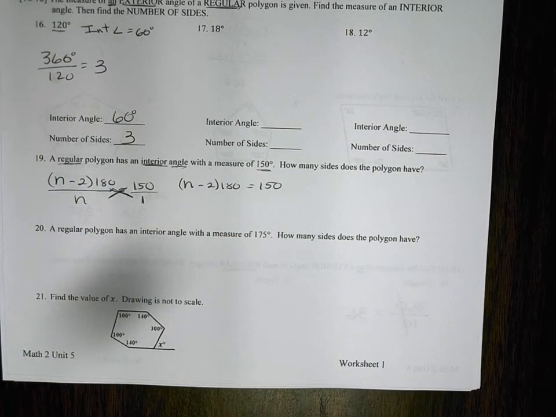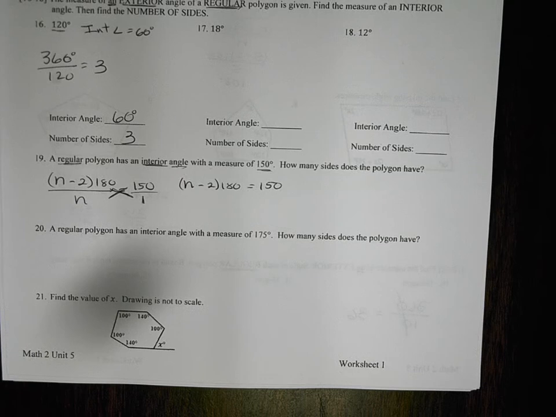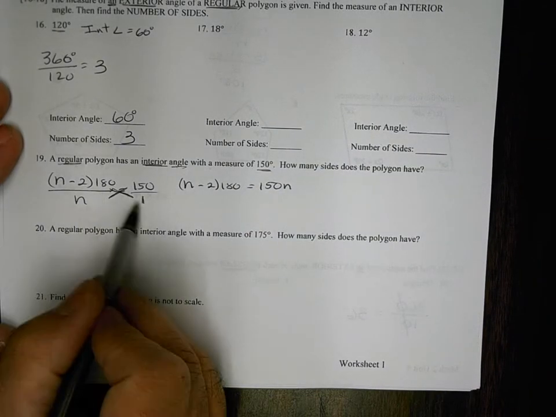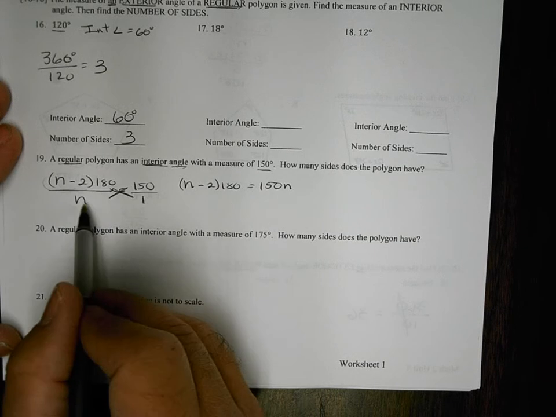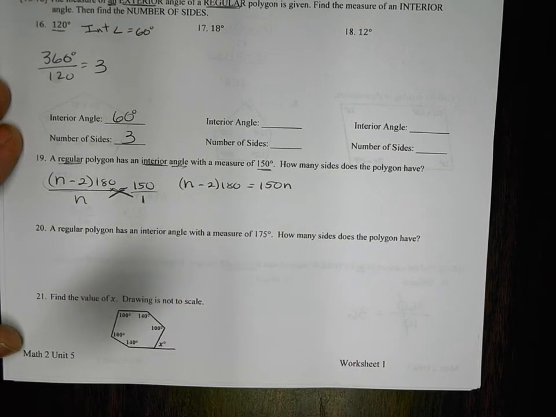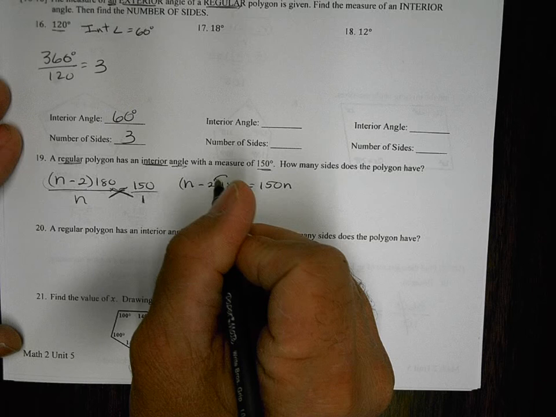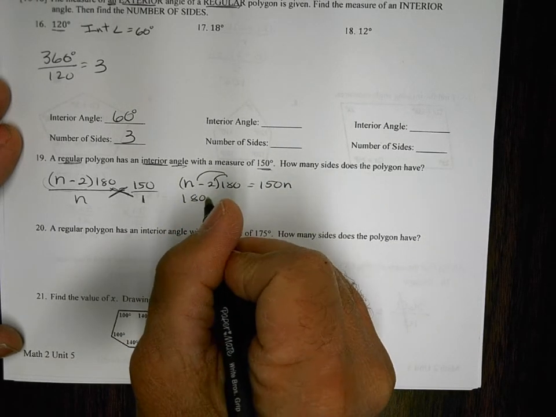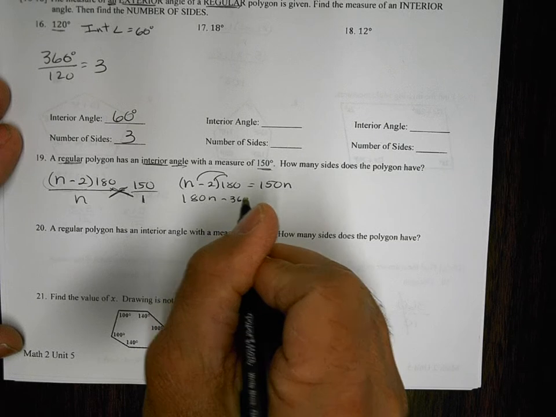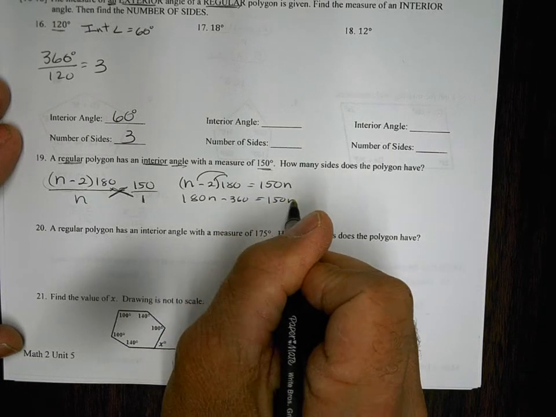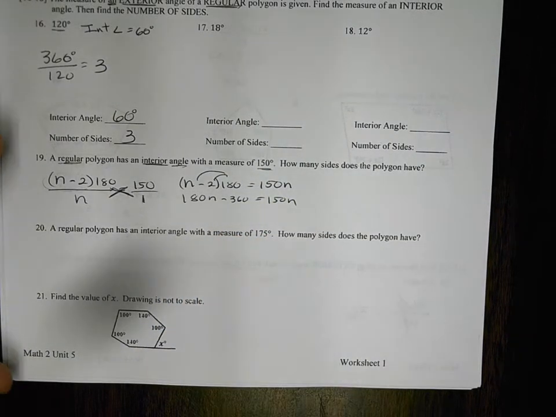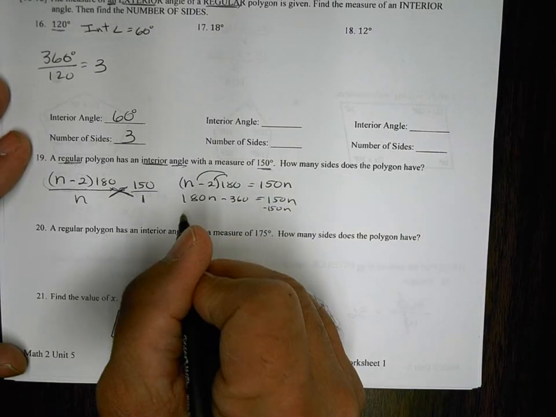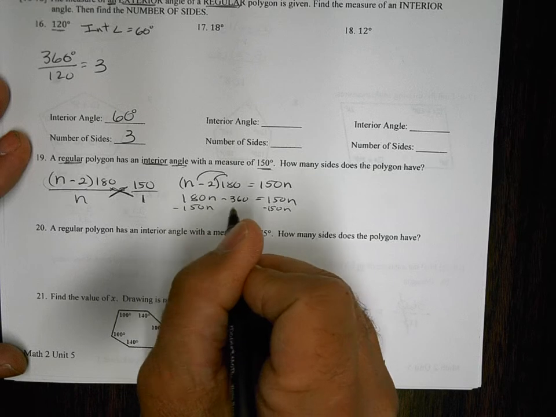Does everybody understand how I came up with that? We cross multiplied. 1 times all of this equals that. n times 150 is 150n. Now I'm going to distribute that 180, and I get 180n minus 360 equals 150n. I'm going to subtract 150n from both sides, and I'm also going to add 360 to both sides.